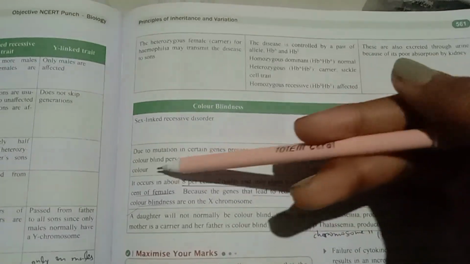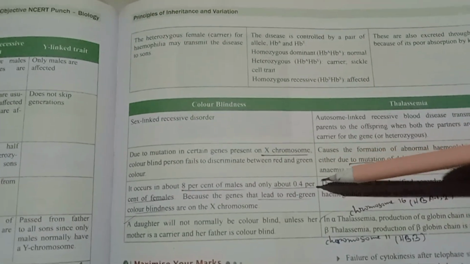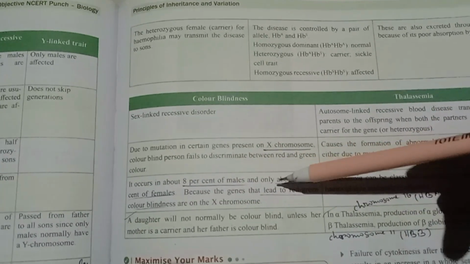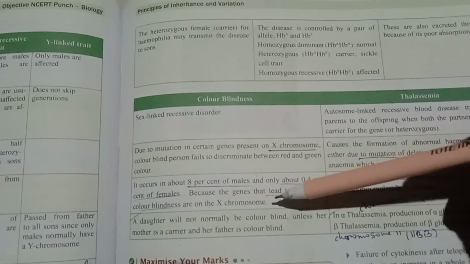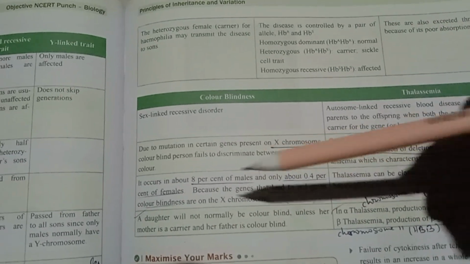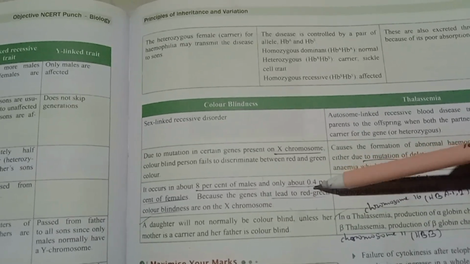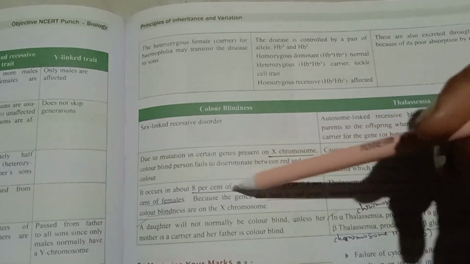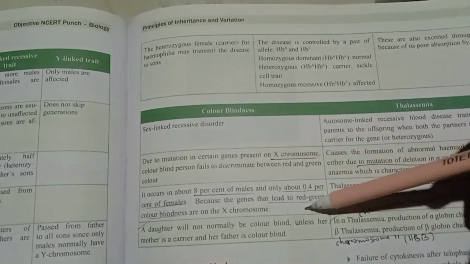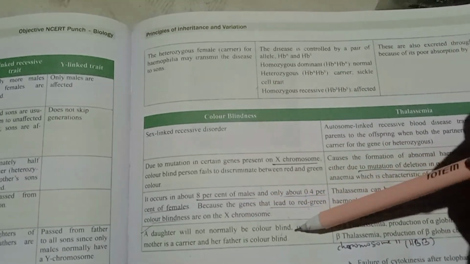Color blindness is X-linked recessive. That's why 8% males and only about 0.4% females are affected. A daughter will not normally be colorblind unless her mother is a carrier and her father is colorblind. Earlier we read that about 0.4%, so a much smaller number of females are affected by this disease than males. Red-green color blindness is seen in X-linked recessive color blindness.